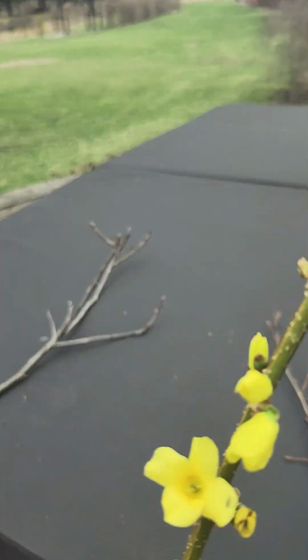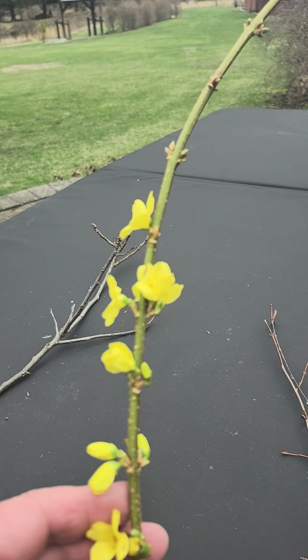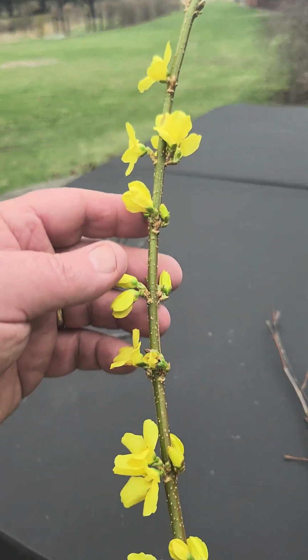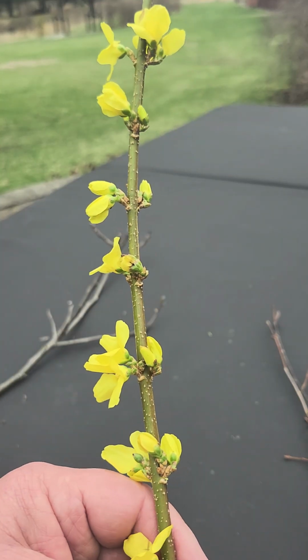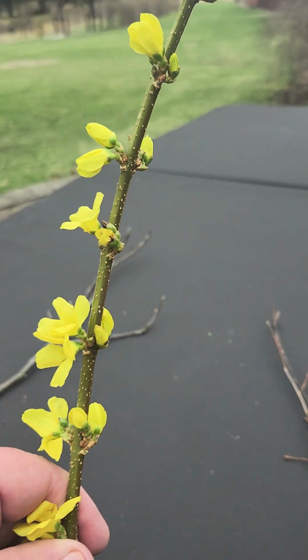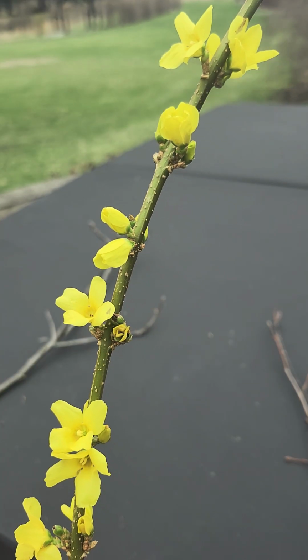So forsythia is different. Again, a lot of plants have the terminal buds as flower buds, and lateral buds are vegetative, or leaves and stems. Forsythia have flower buds all down the stem. That's why, of course, everybody loves forsythia in the spring, because it's a sign that spring is here. And so it's kind of unique.